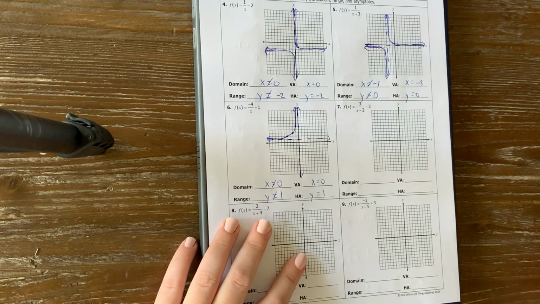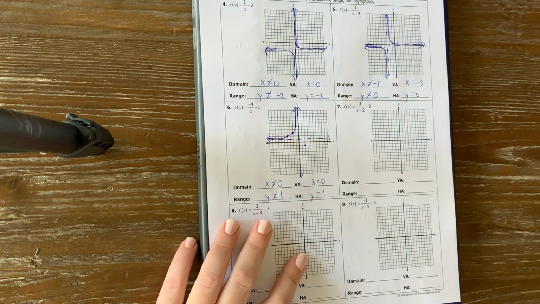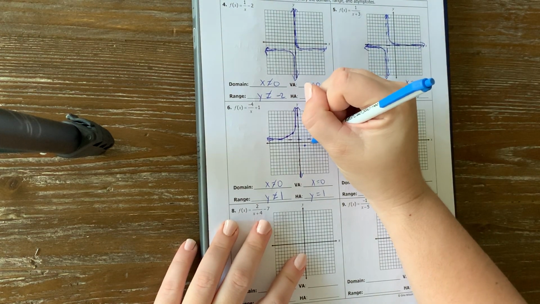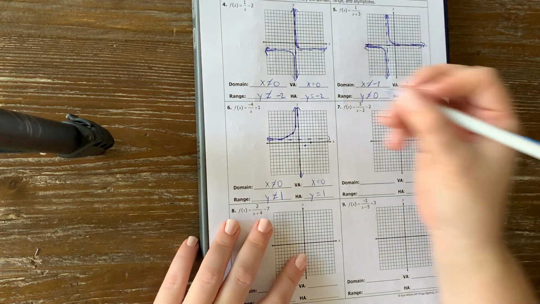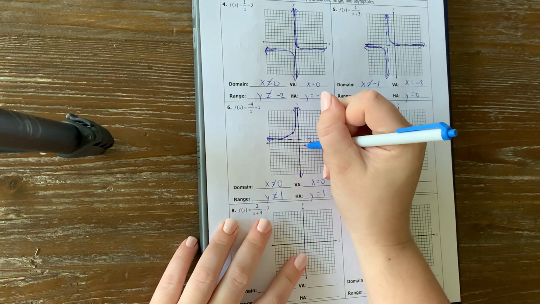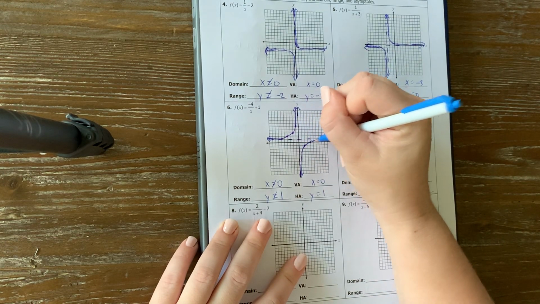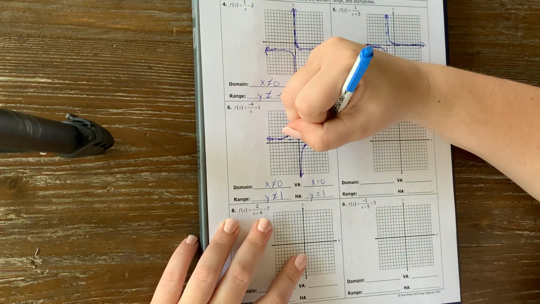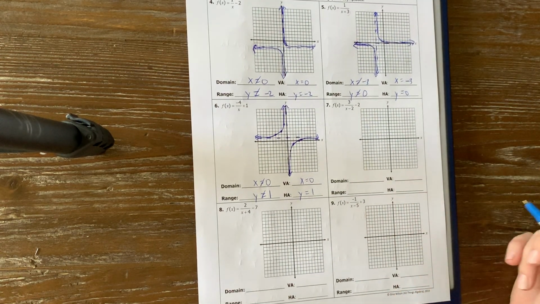Okay, and then same thing over here. We are going to have 2, -1, 4, 0, and 1, -3. Like this.